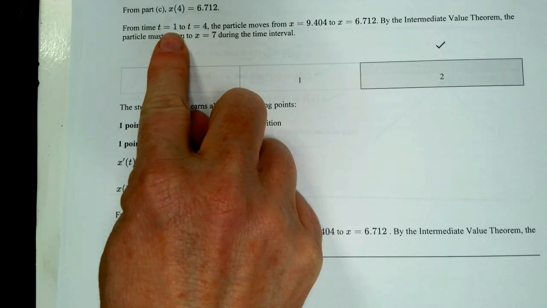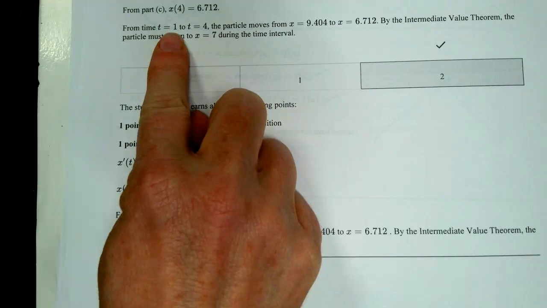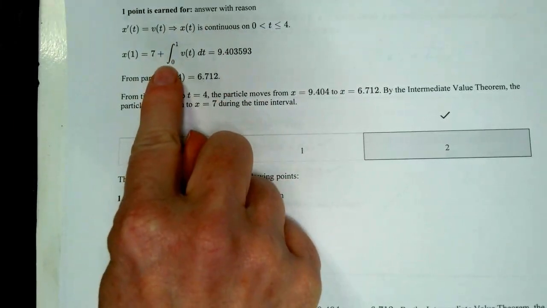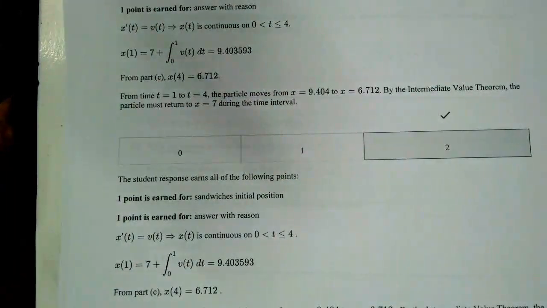Typo, maybe? No, there's a reason, because they did have this value when they went 0 to 1. I'm just not sure why they used 1. Because at 0 it's 7, so they could have. But why didn't they use 2 or 3? I'll be honest, I don't know. I think it's one of those like choose your own adventure.